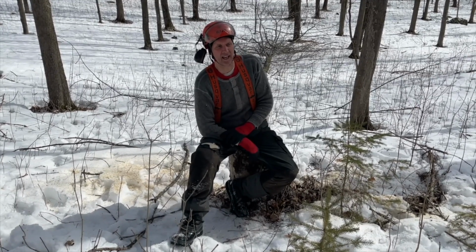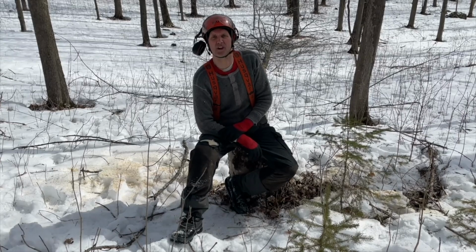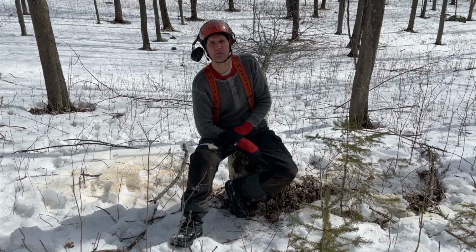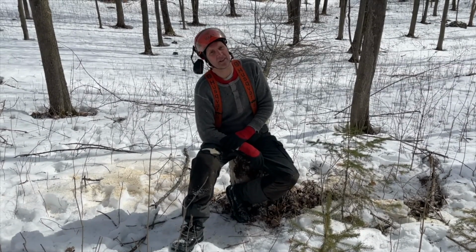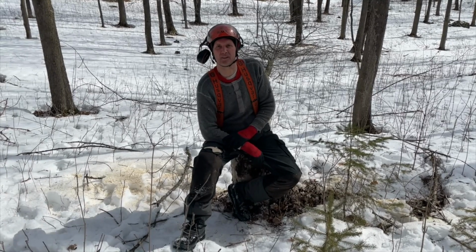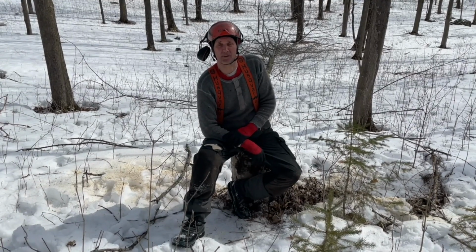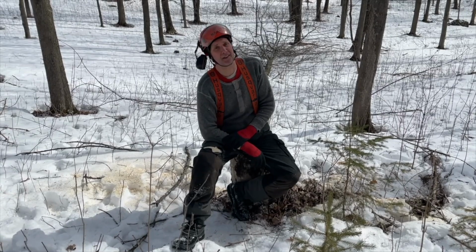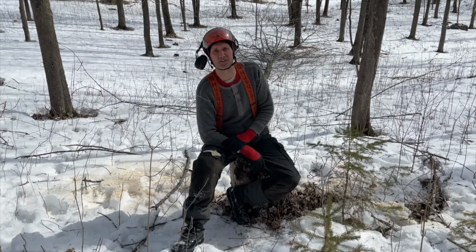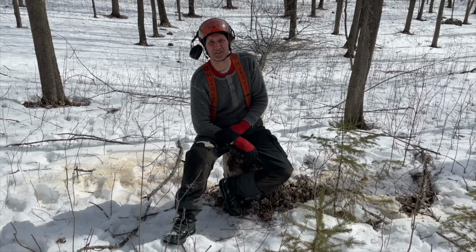There's a saying that as long as there are tests in schools, there'll be prayer in schools. And I guess we could say the same for in the woods. As long as we're out there trying to fall trees, there'll be prayer in the woods. So good St. Joseph, pray for us in this year of St. Joseph.